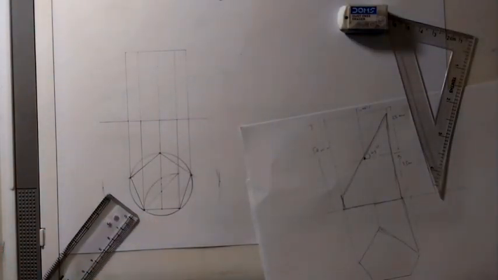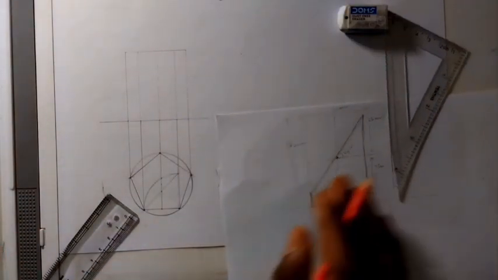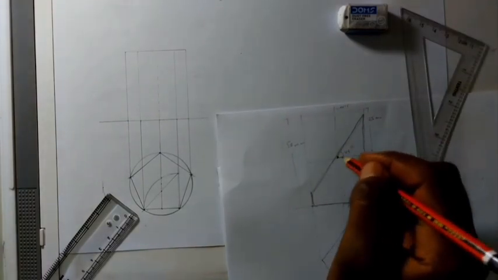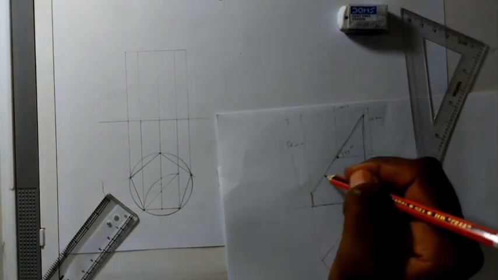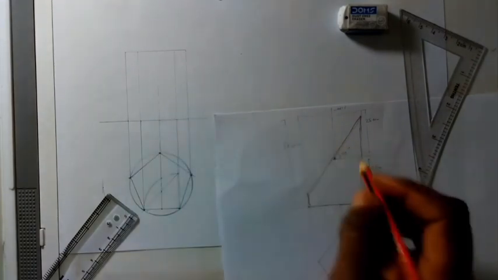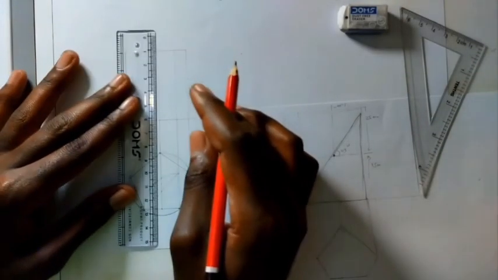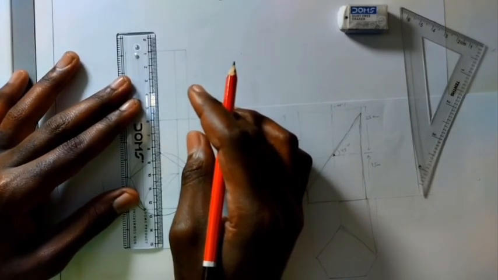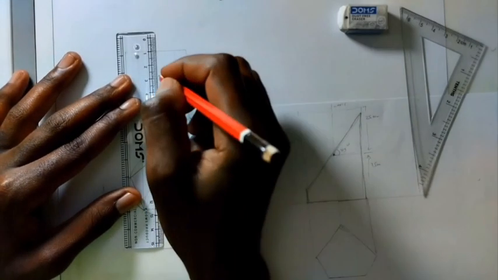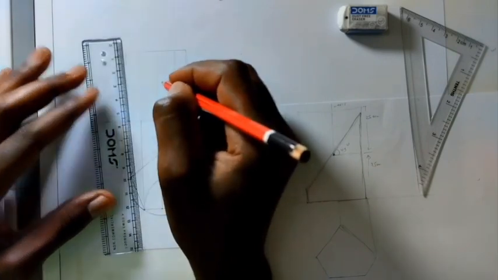Okay, now we are going to measure this angle so as to get this cutting plane. From this point, half of this, so it's here.